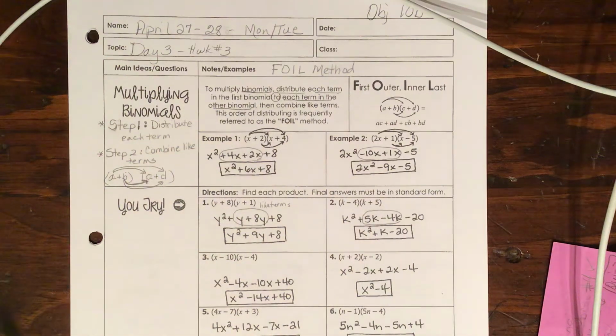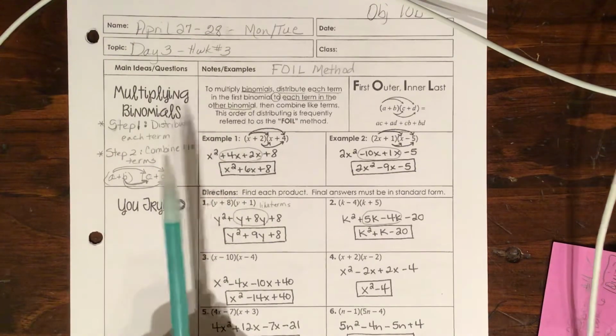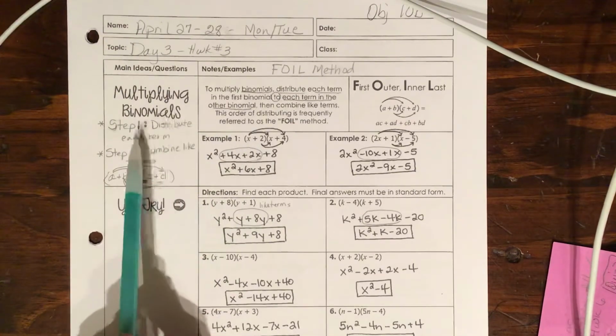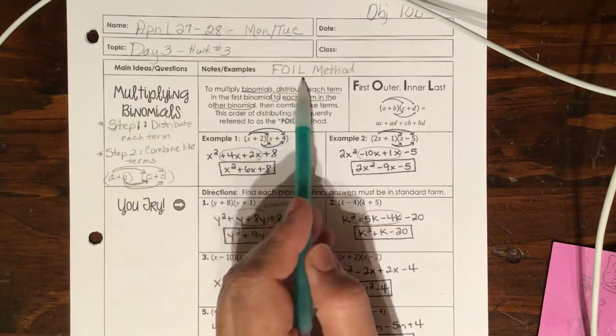Okay, today is Monday, April the 27th, and you're going to have a 2-day assignment. It's going to be multiplying binomials, and we're going to be using the FOIL method.